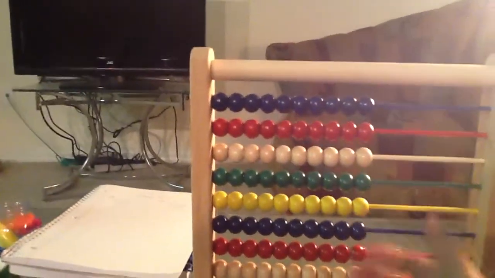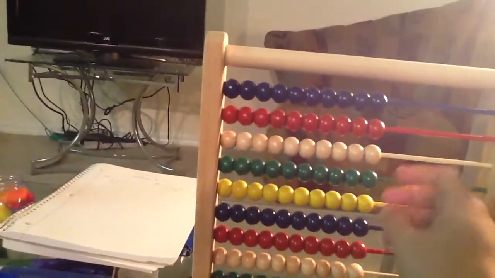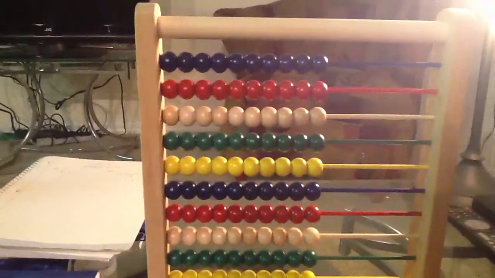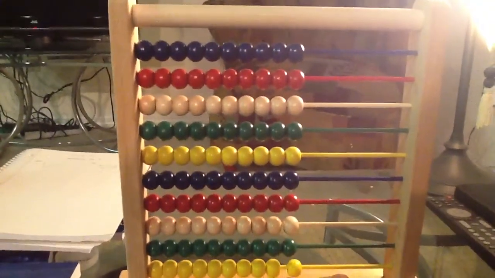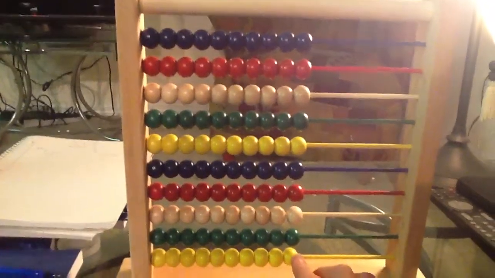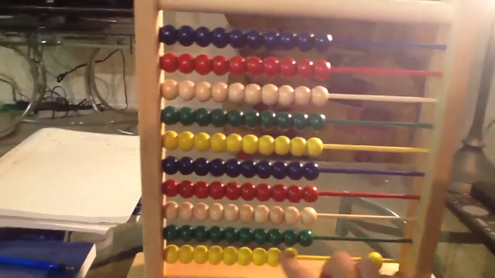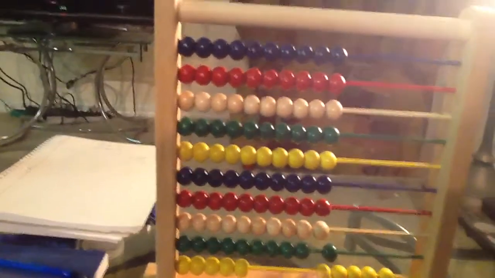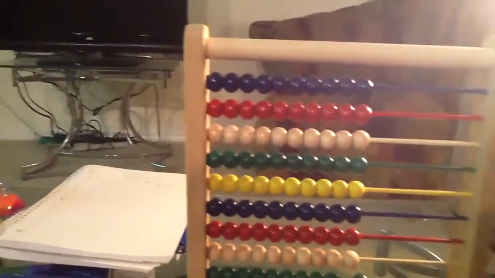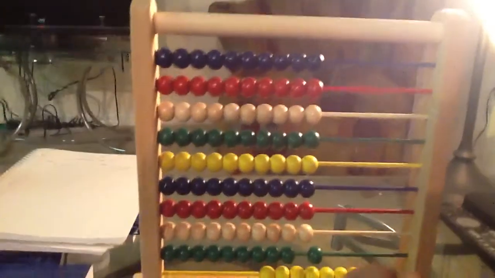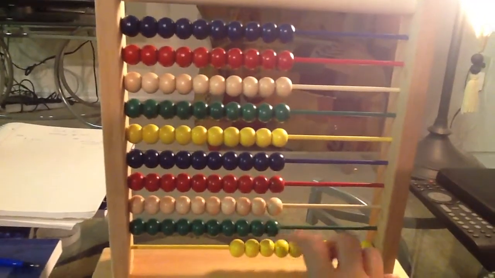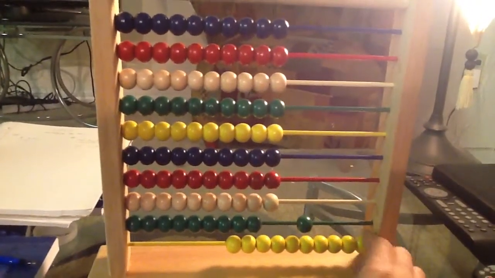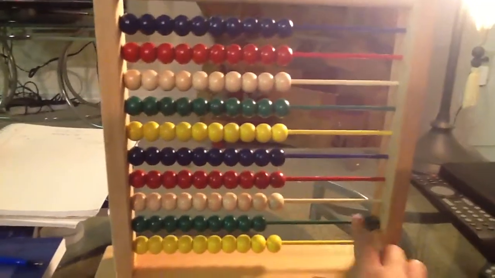Notice how we have the same color twice. These up here can be used as placeholders, and I'll show you what I mean by that. First, let's start off seeing how we would count the beads. This would be 1, 2, 3, 4, 5, 6, 7, 8, 9, 10. When we have 10 of the ones beads, really we have one of the tens beads. See, they're the same. 10 ones equals 1 ten.